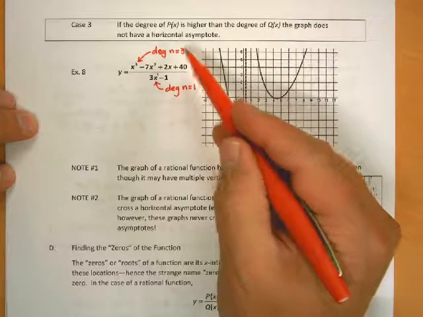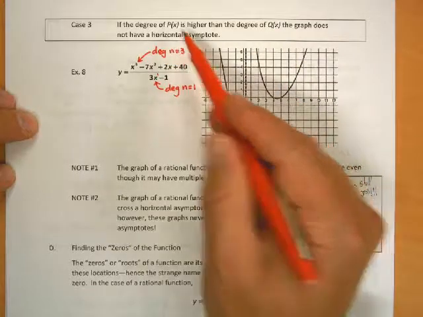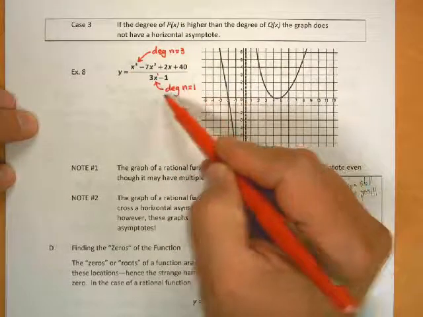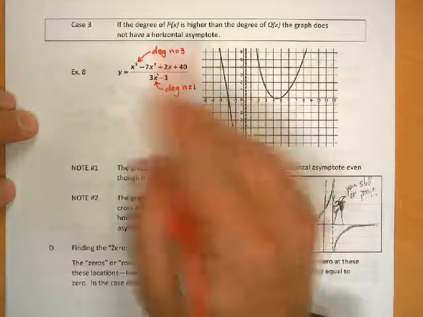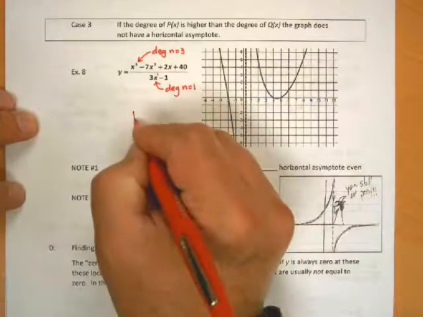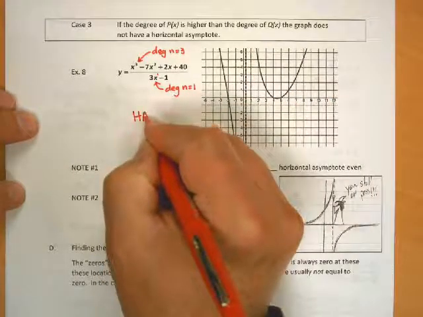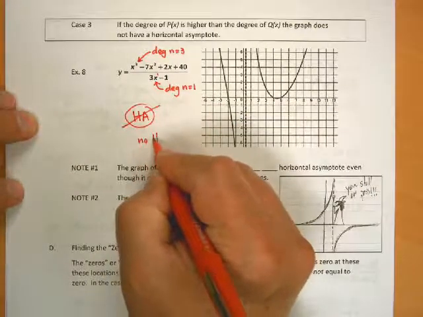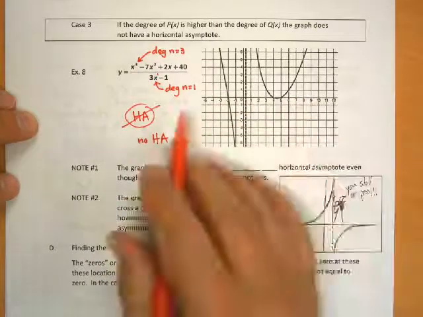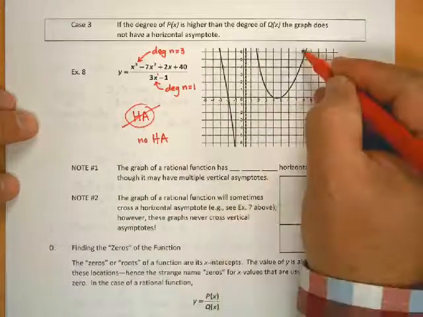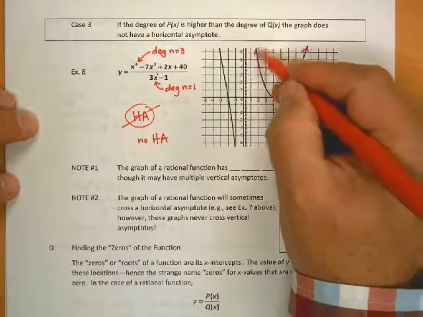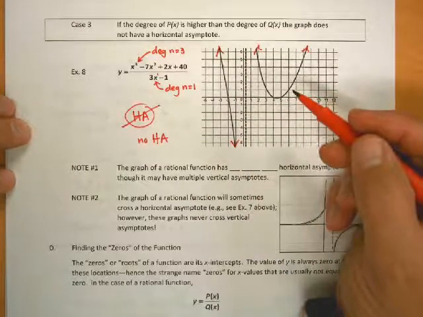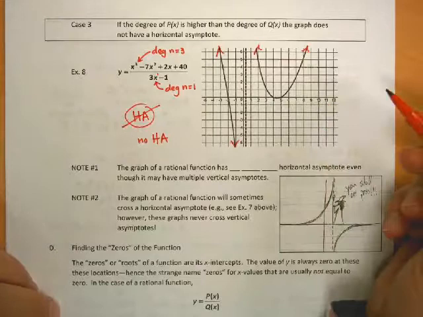When the degree of the p of x part, this part up here, is greater than the degree of the bottom, then you simply do not get a horizontal asymptote. So you're just going to write HA like that, or you might say no horizontal asymptote. You don't see a horizontal asymptote. This thing goes up forever, up forever, up forever, down forever. There's no horizontal asymptote at all on this graph.